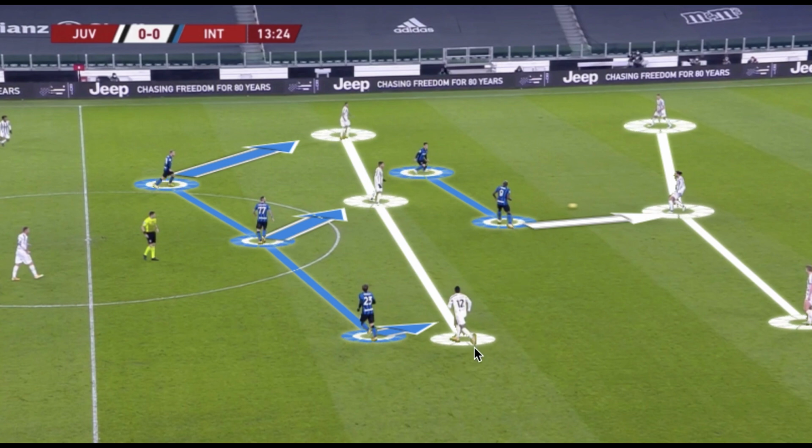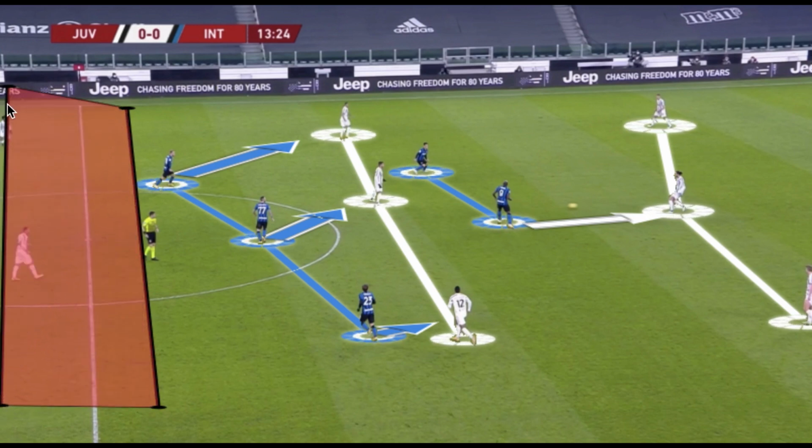So with this is a means to then exploit the space between the lines. I'm just going to highlight it very quickly, the space between the lines for Juventus. So just keep that in mind as we move forward through the video. This was the main shape, the main structure, and the main aspects within the game.